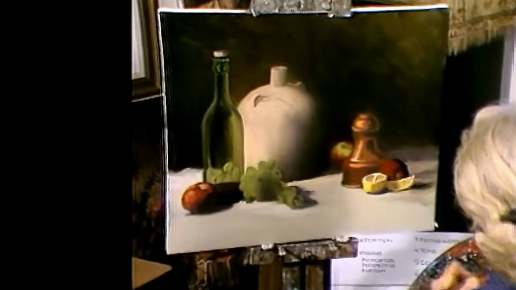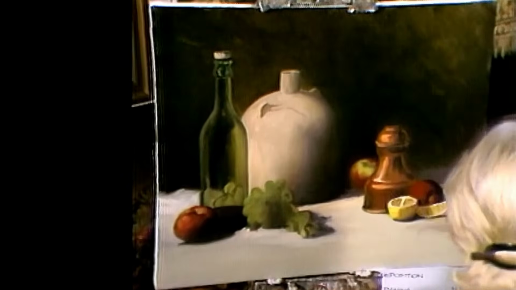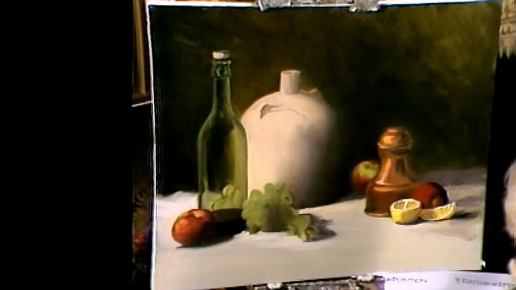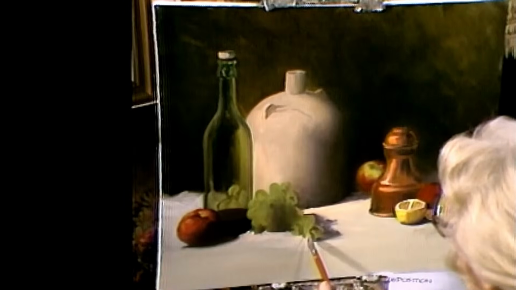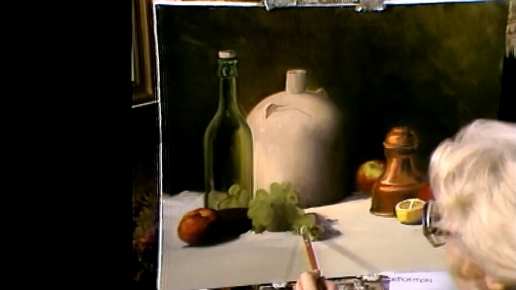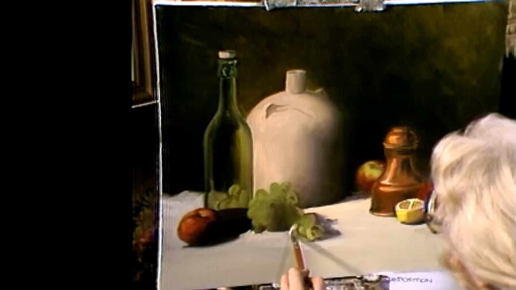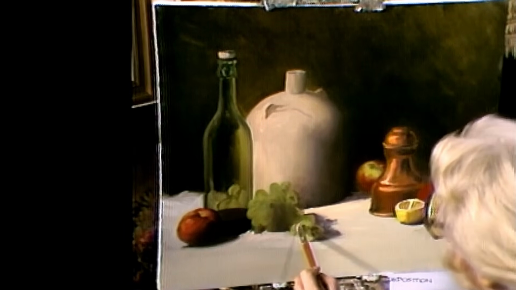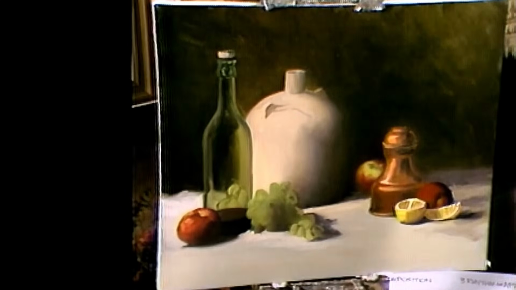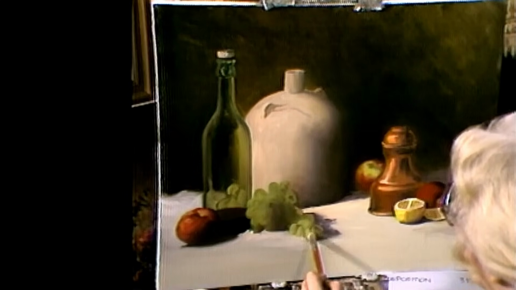So, oops. There's lots of oopses in painting. I say oops a lot.